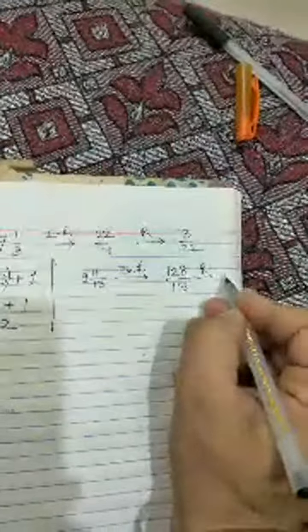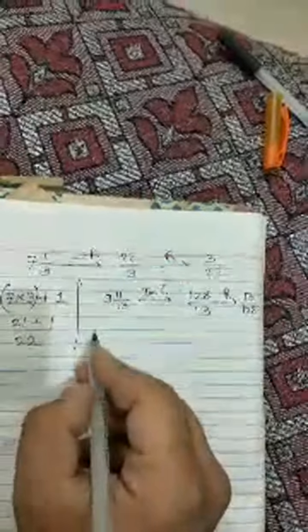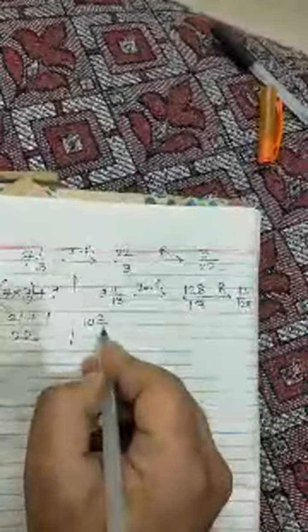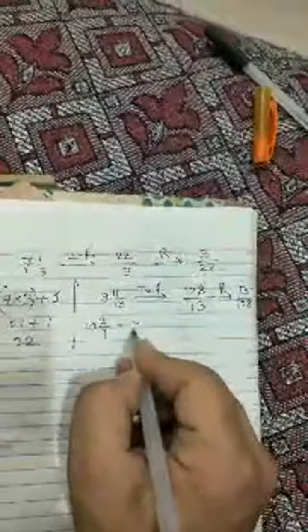Similarly, what you need to do when you are asked to find the reciprocal of, let's say, 10 2 by 9, is first convert it into an improper fraction.